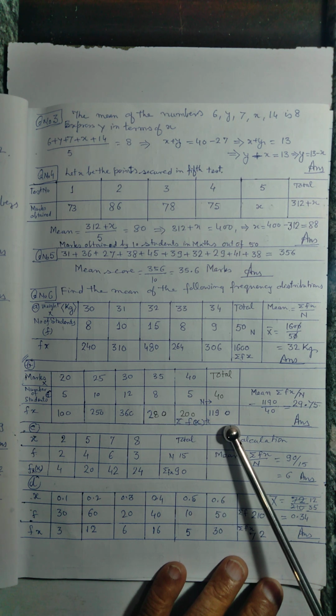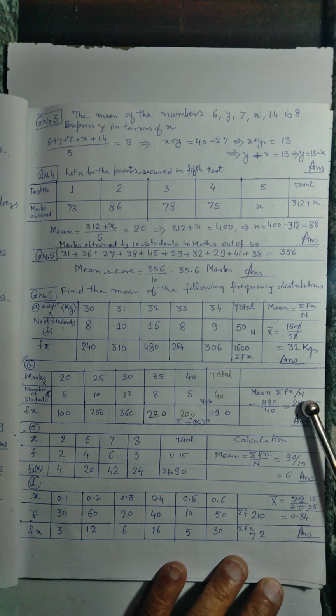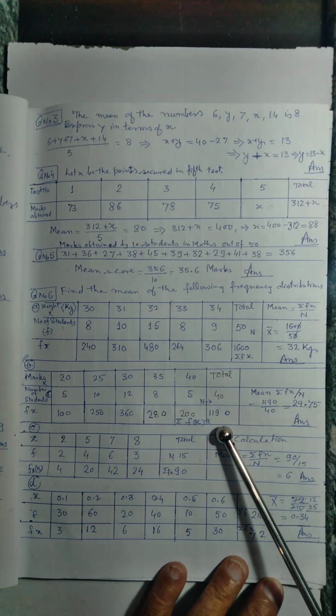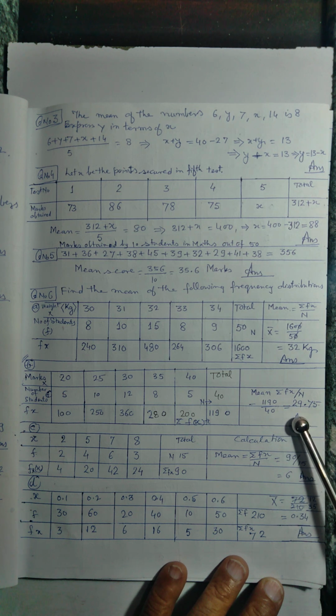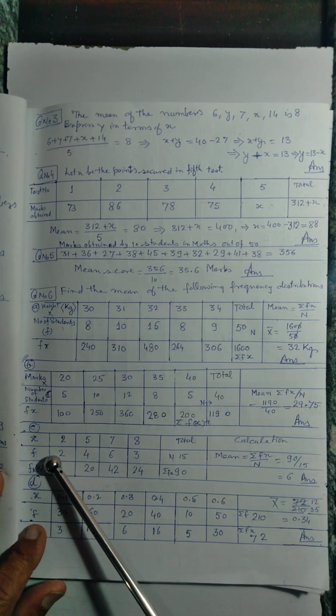1190. So in order to find out the mean, means sigma fx by n. N is 40, sigma fx is 1190. So divided it, we got 29.75, and this is the answer of B part of question number 6. Now come to the C part.